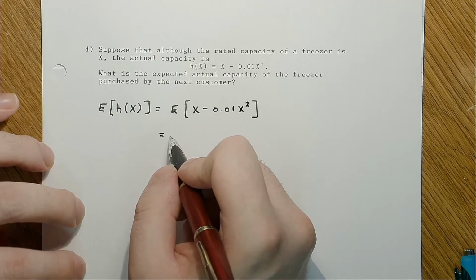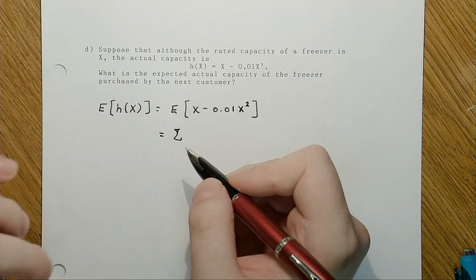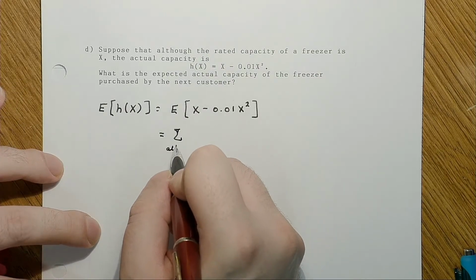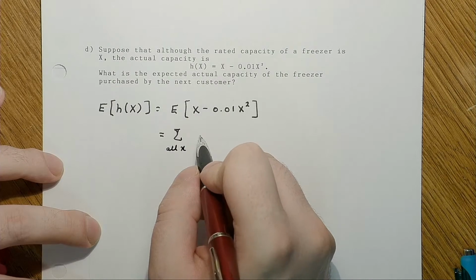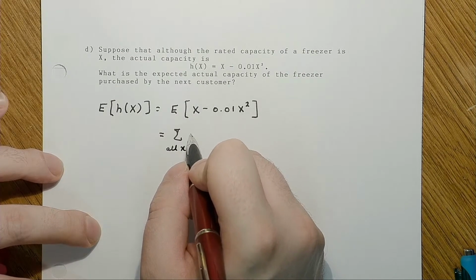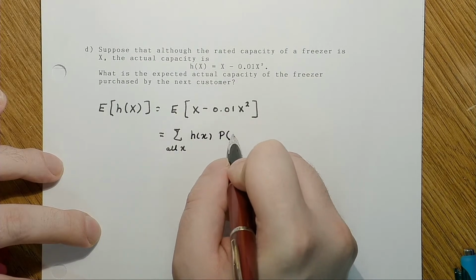So what I have here is this function h of x times its probability.